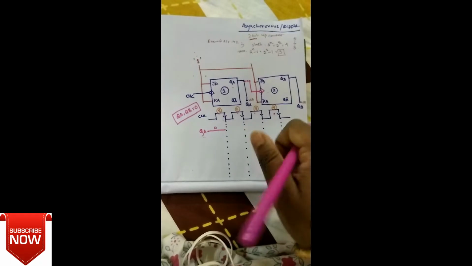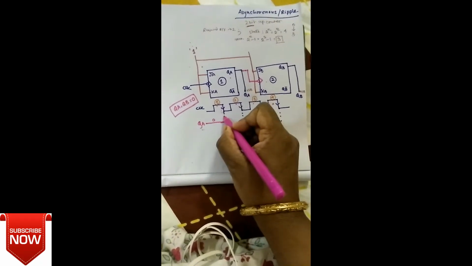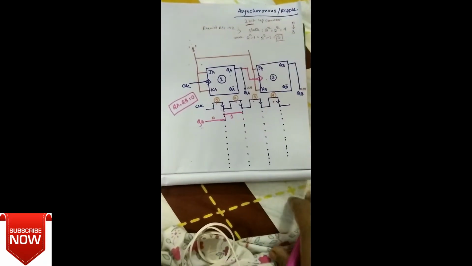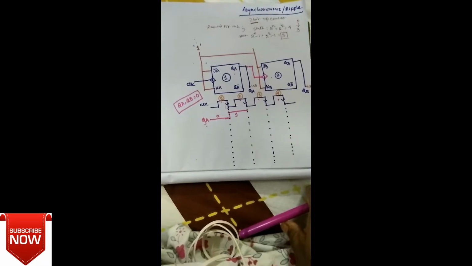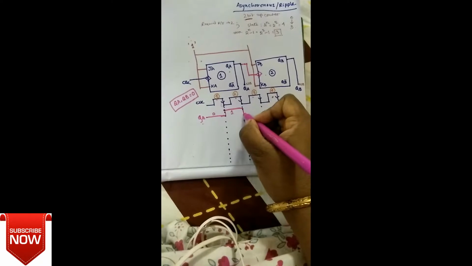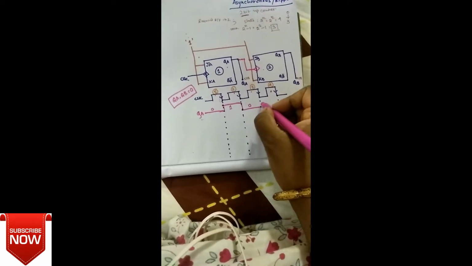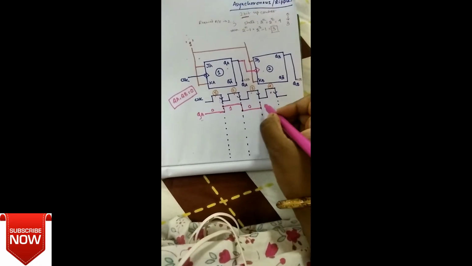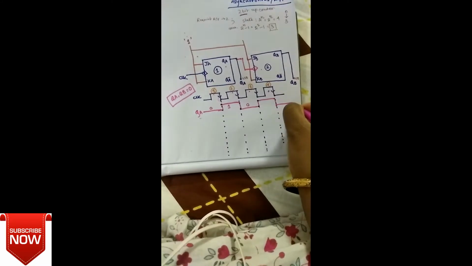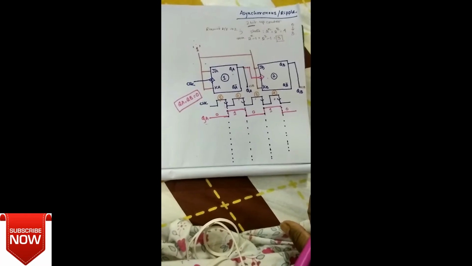If QA was previously 0, it will become 1 until the next negative edge trigger. Now on the next negative clock pulse, QA will fall to 0 because it toggles every time. Again it goes from 0 to 1, and then falls to 0.